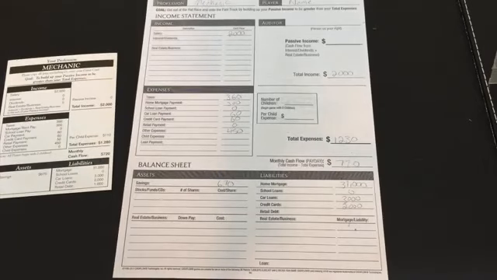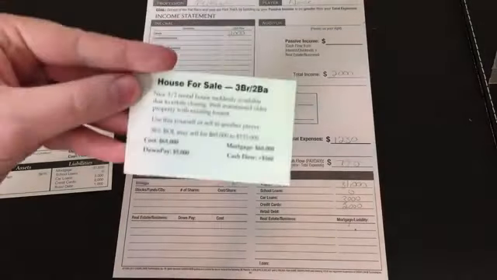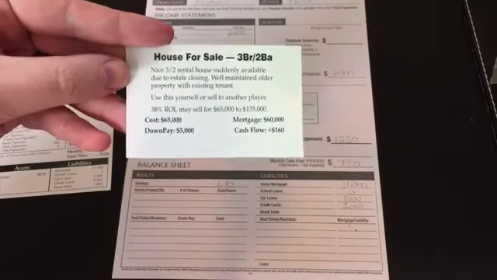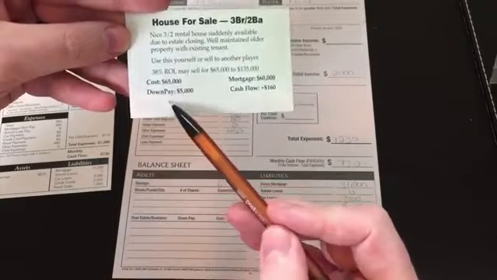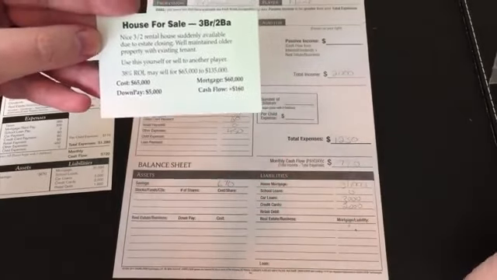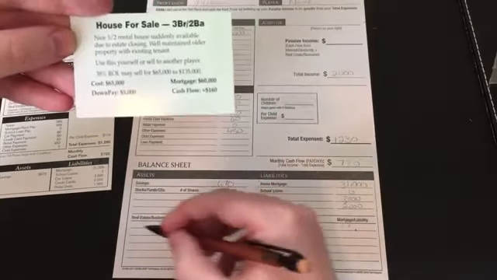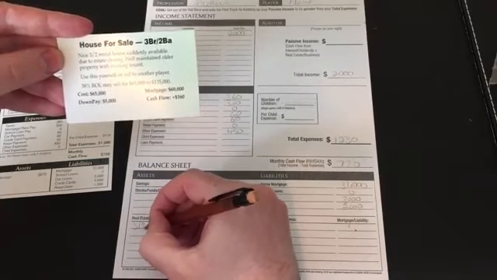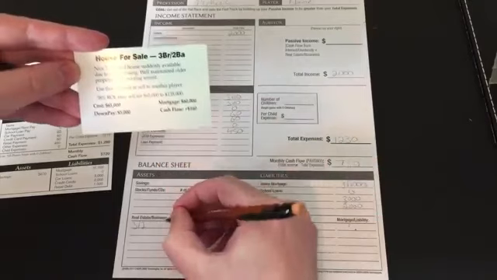So we're going to start with this card right here. This card's a house for sale. And I'm going to show you how you would enter this. All of the different numbers on here have somewhere to go on the income statement. So we're going to start off by going down to the bottom here, and we're going to type in 3-bedroom, 2-bath, which is what it says right here, home.